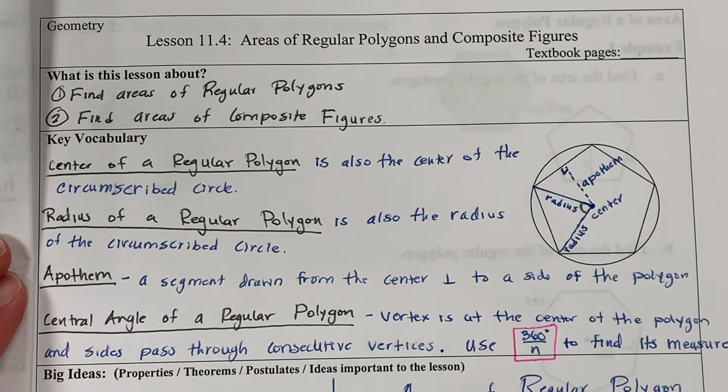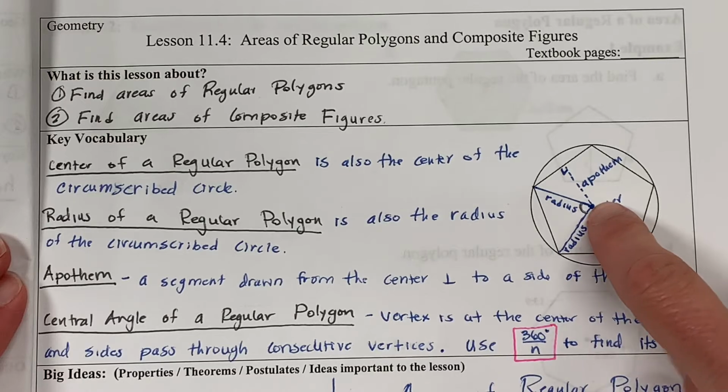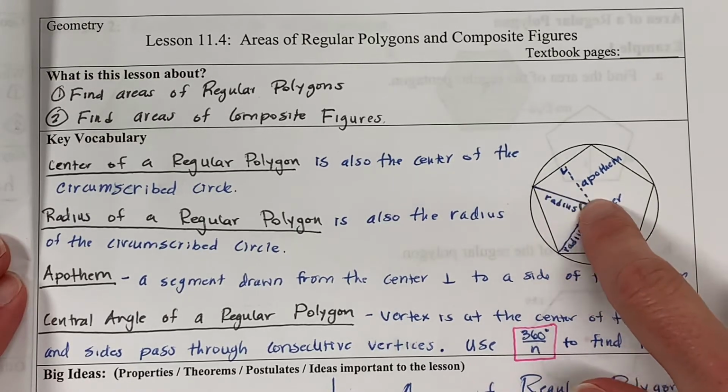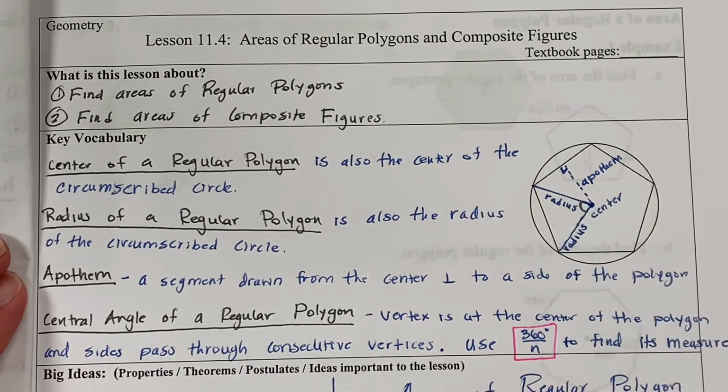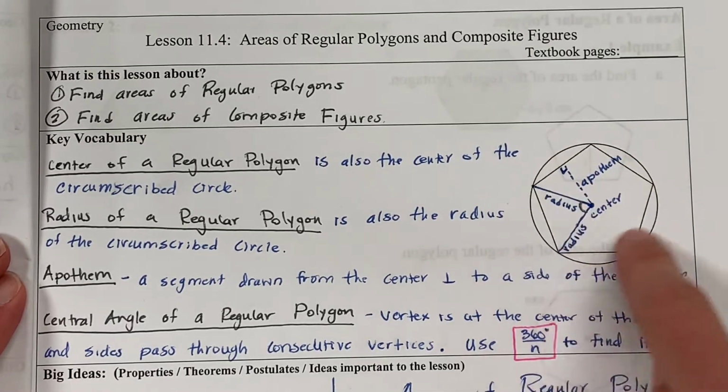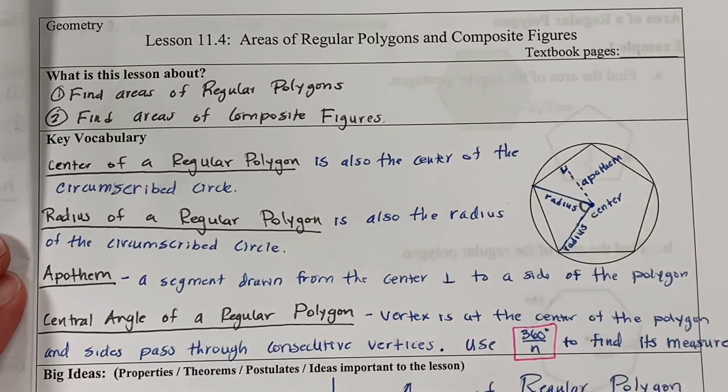Okay, last we have a central angle. Remember, a central angle is an angle whose vertex is at the center of the circle and whose sides are radii of the circle. Okay, so the central angle for my regular polygon is the same as the central angle of a circle. And if we want to find the measure of that angle, we would take 360 degrees divided by the number of sides of our polygon, and that would tell you how many degrees that central angle is.